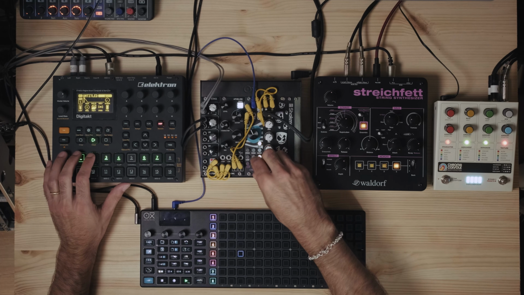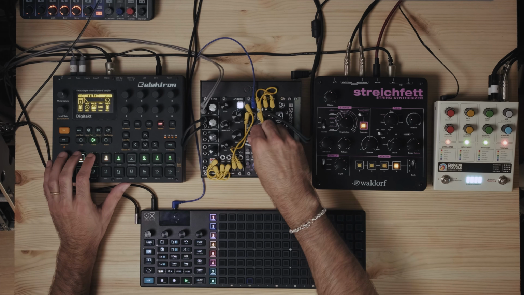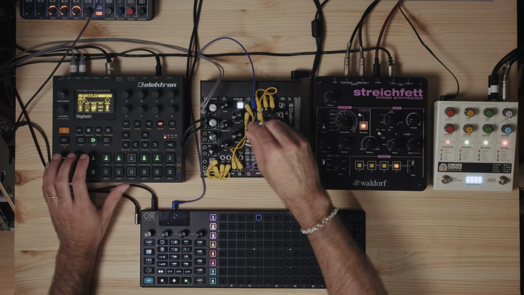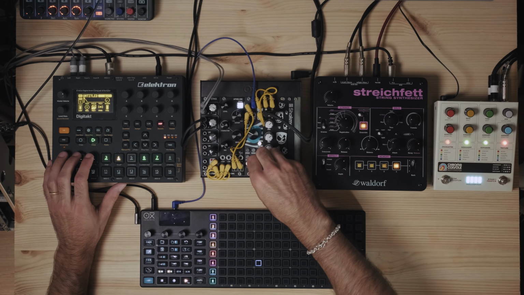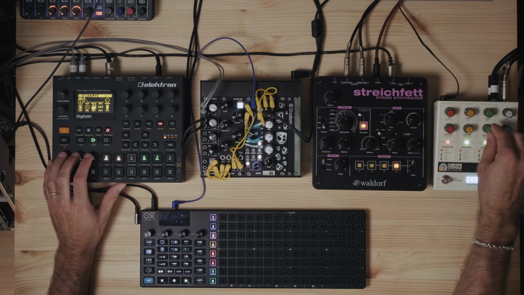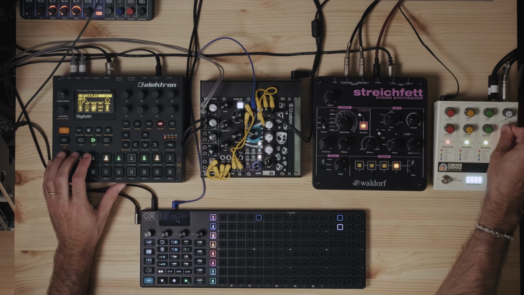Now let's hear the roller, great to create transitions. With a control knob, you can change the speed of the roll and go as crazy as you want.